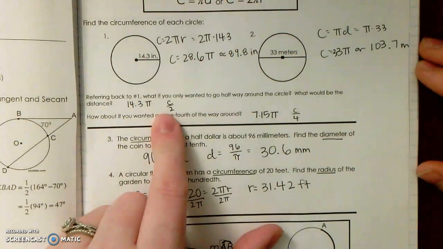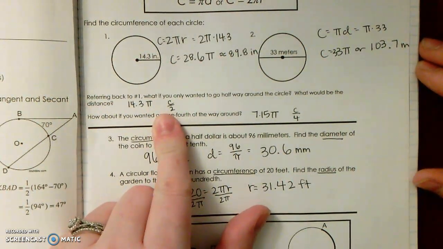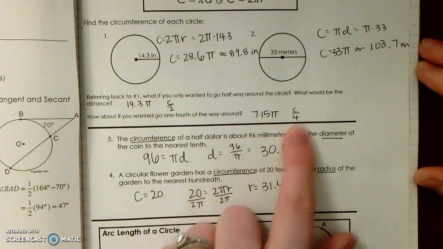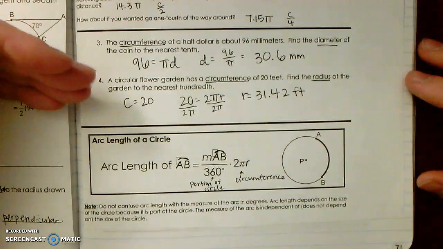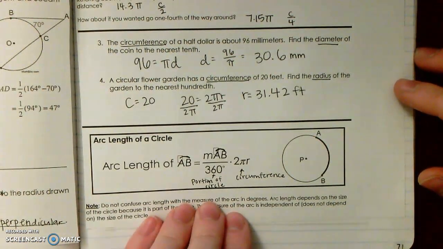And then here, this is the circumference divided in half because it says, what if you only wanted to go halfway around the circle? And then here, if you wanted to go 1/4 of the way around, you just do the circumference divided by 4. So the reason why we started out with circumference is because arc length is just a portion of the circumference.